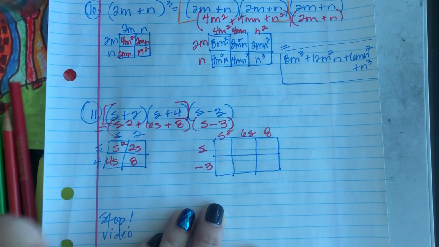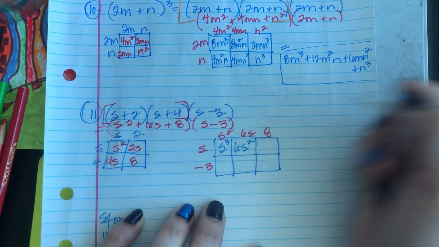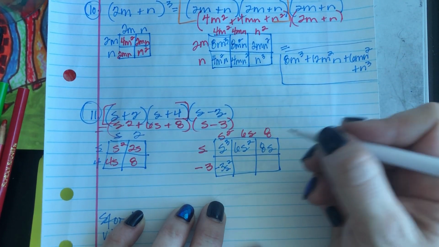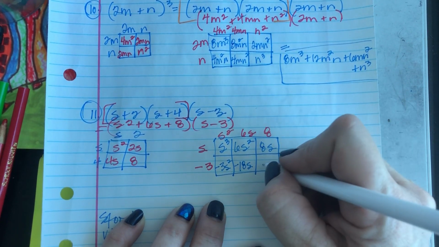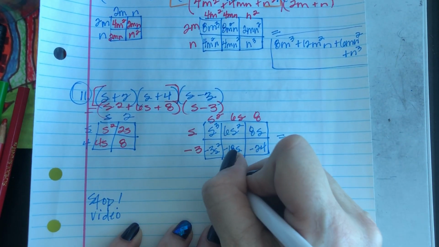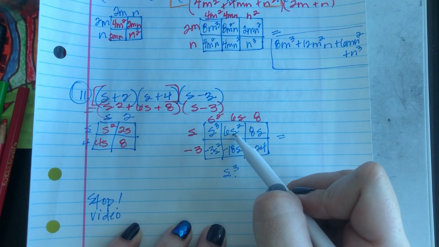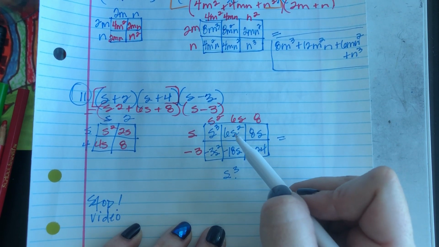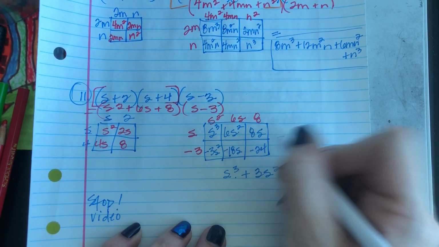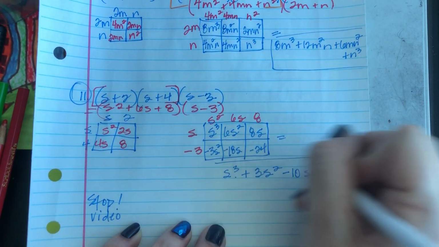And then as I'm filling in boxes, I got s to the third, 6s to the second, and 8s. I got negative 3s squared, negative 18s, and negative 24. When I want to go pull these out to answer, I start gathering like terms. I've got s to the third. There's not another one. So 6s squared minus 3s squared is going to give me 3s squared. Negative 18s plus 8s is going to give me negative 10s. And then that bottom right corner, minus 24, is going to finish me off.